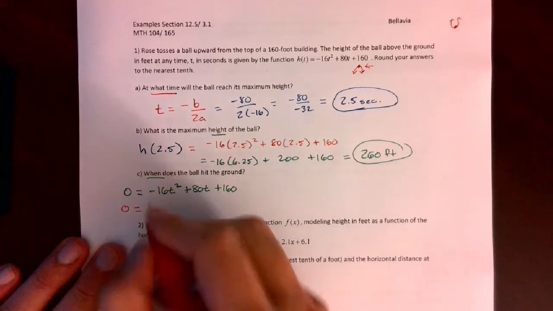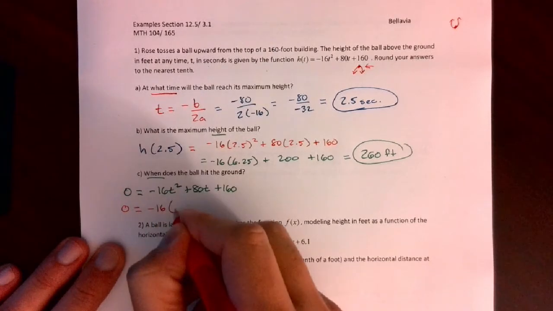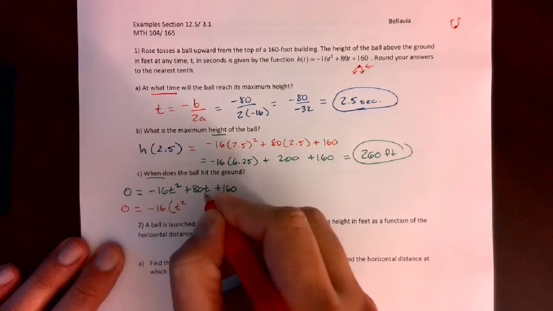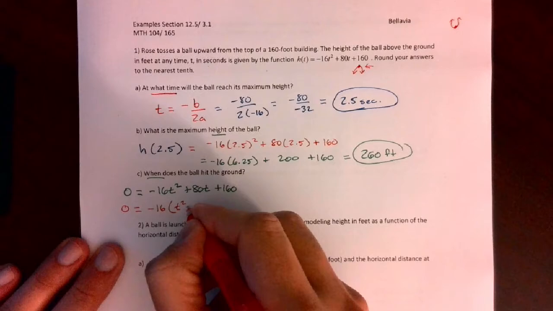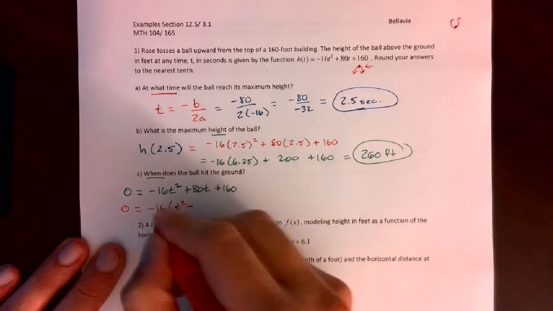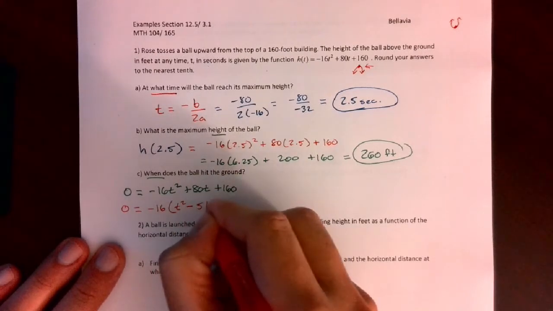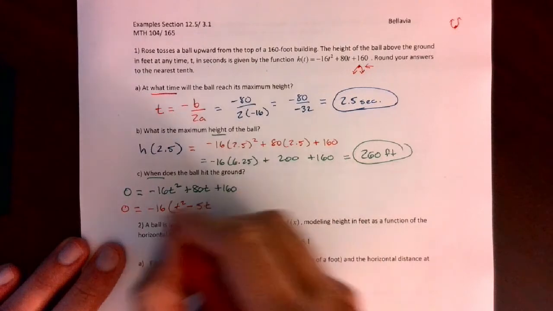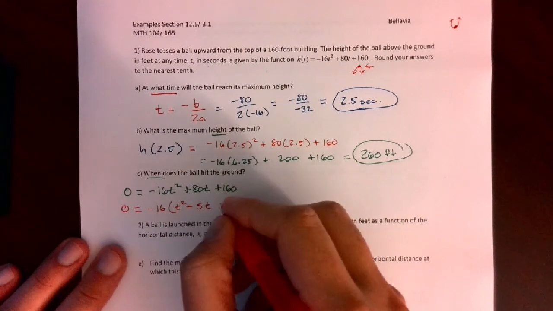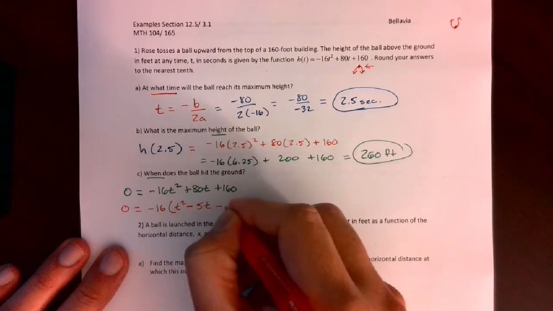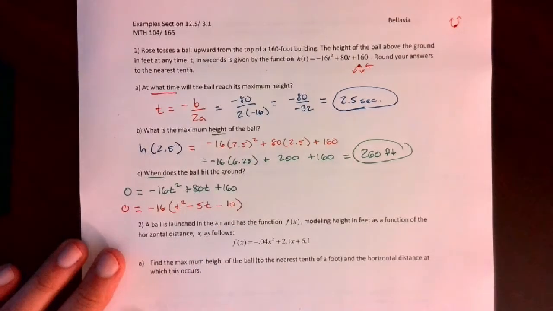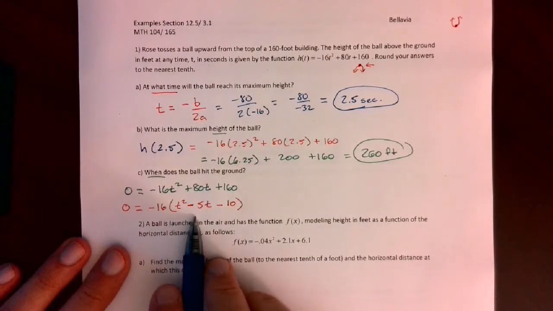So we can factor out a negative 16 here. We end up with a positive t squared. 80t is positive divided by negative means it's a negative 80, factoring out the 16 leaves us with 5t. And then the positive 160, factoring out negative 16 makes it a negative 10. Now if this factors further, you factor further. t squared minus 5t minus 10.